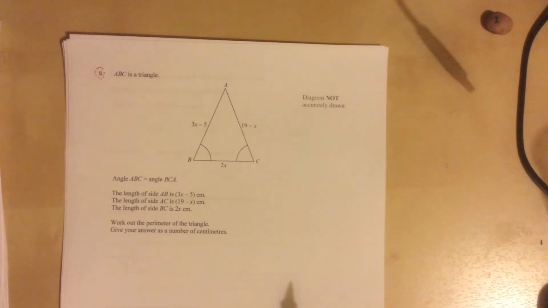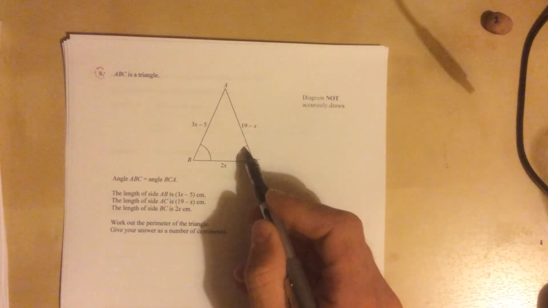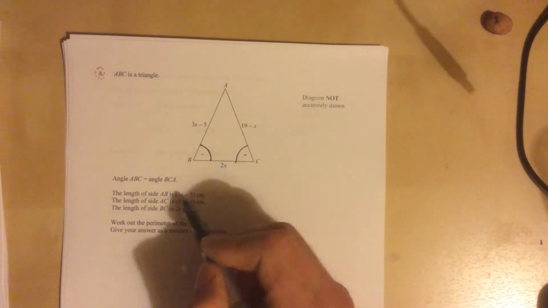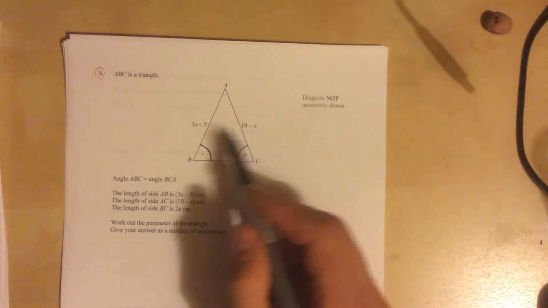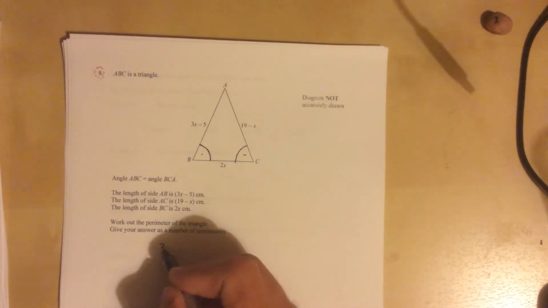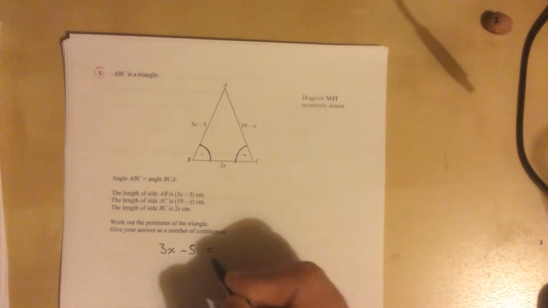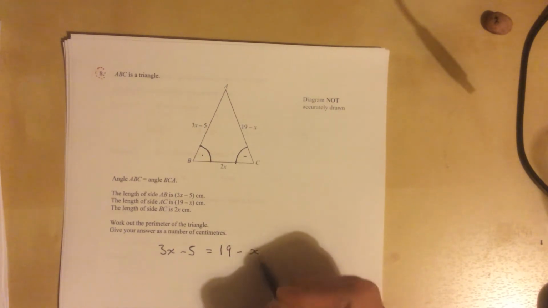Now this one is definitely a bit of a tricky one, but we might be able to pick up a few marks. It's worth 5 marks, so let's see. Now, what we've got here is these marks here mean that these angles are actually the same size. So if those 2 angles are the same, this is an isosceles triangle, which means that 2 of the sides are the same length. In other words, this side here, 3x minus 5, is the same length as this side here. So 3x minus 5 equals 19 minus x.